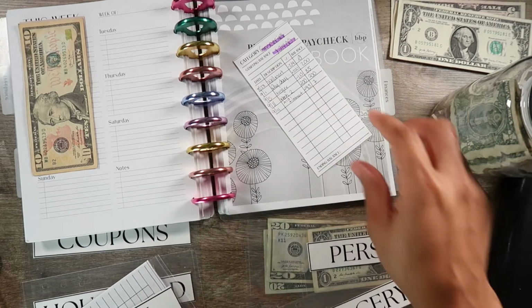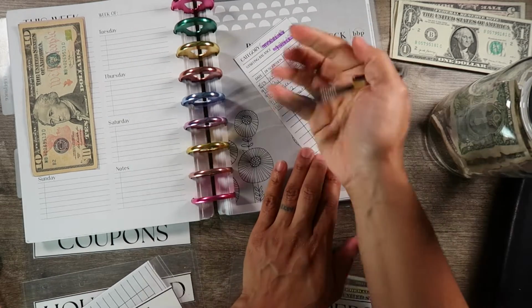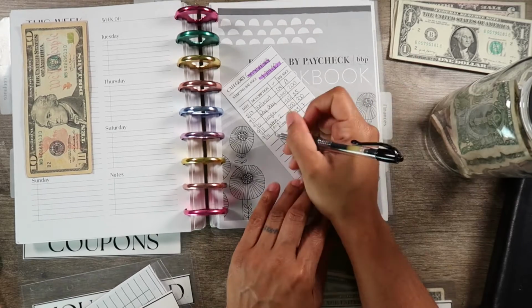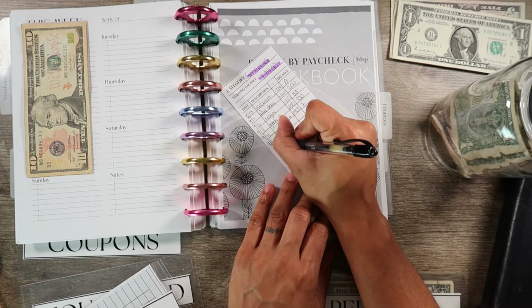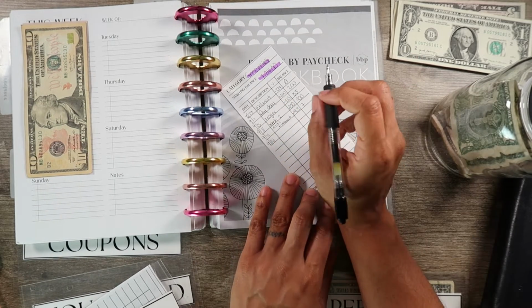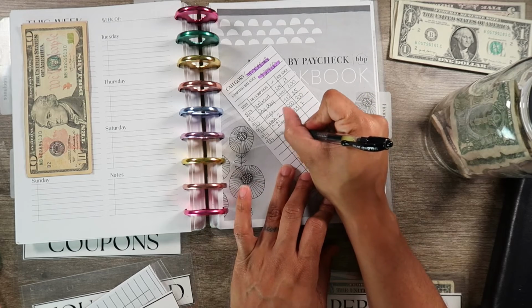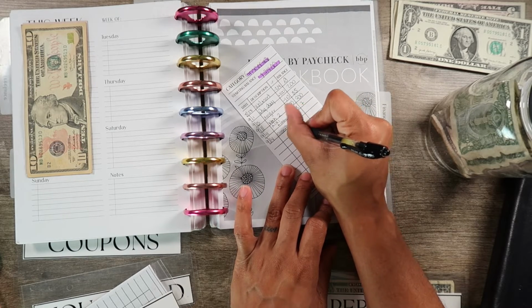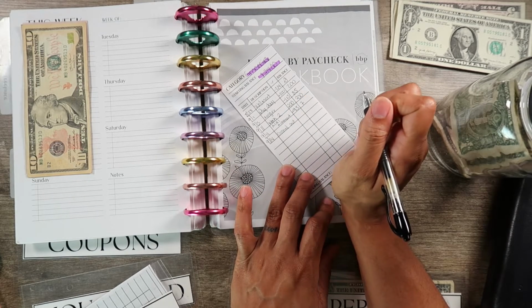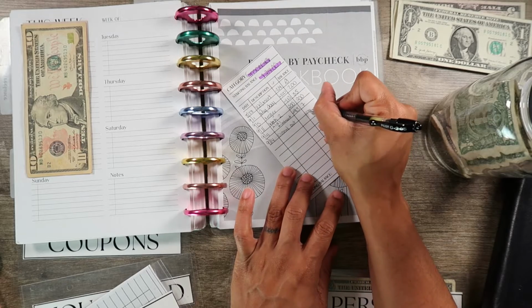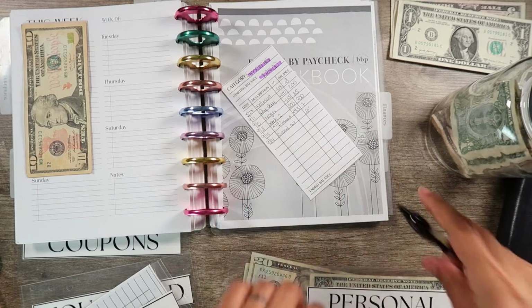I'll mark out what I did. So on the 14th, I cashed out. So my current balance now is 0.